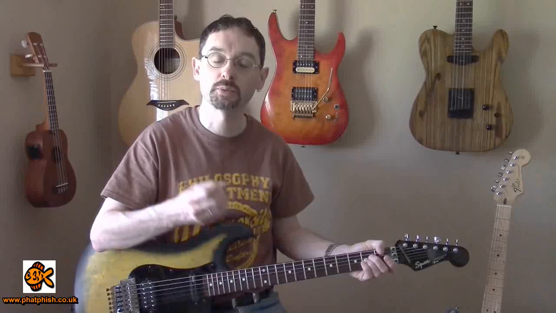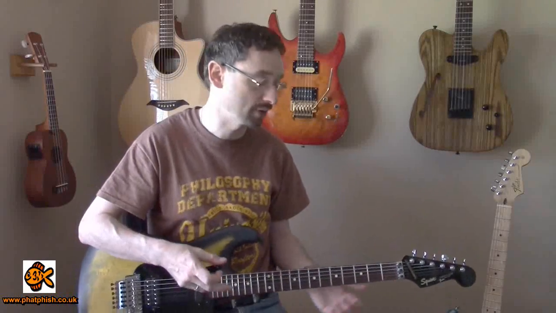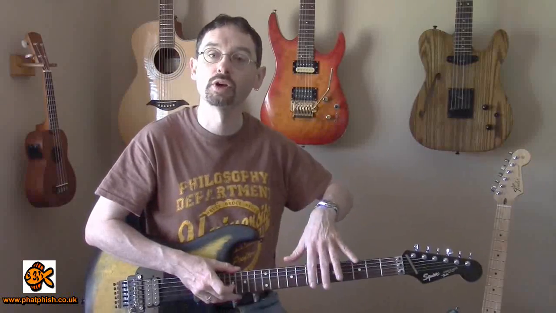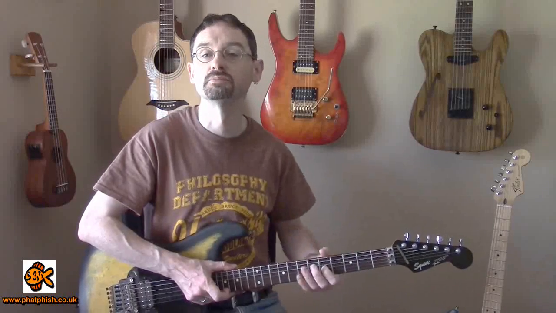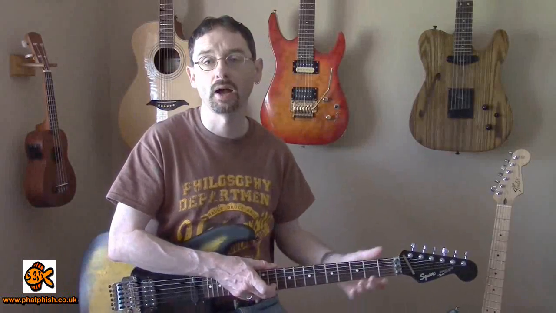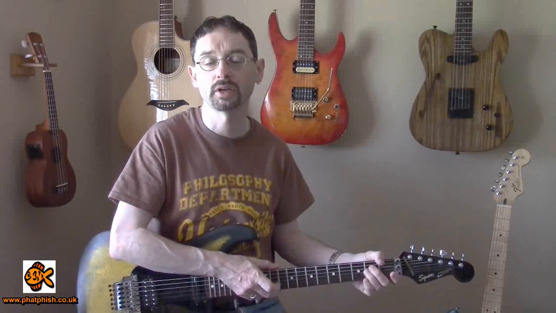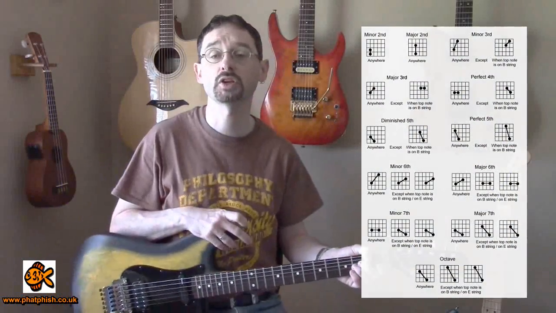So not just thinking about how intervals of a major second, minor third, whatever, sound, but also how they look, so you can see on the fingerboard the way the notes are laid out and navigate around with your fingers when you're playing melody lines. I've also done a reference sheet, which I'll also put a link to down there in the information section. This video is kind of explaining what that sheet is trying to illustrate.